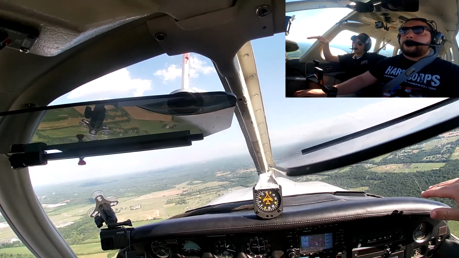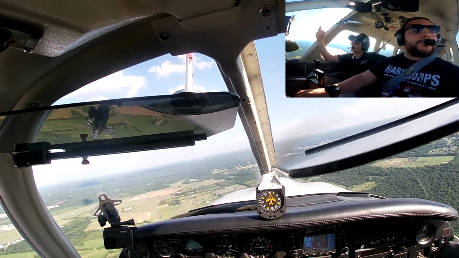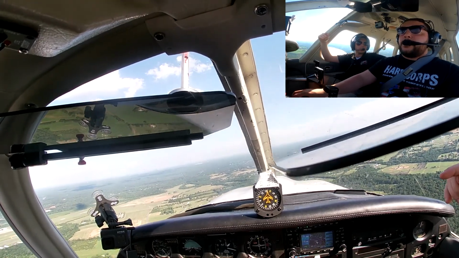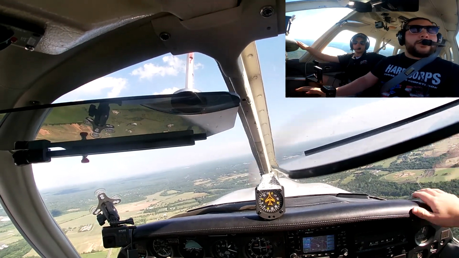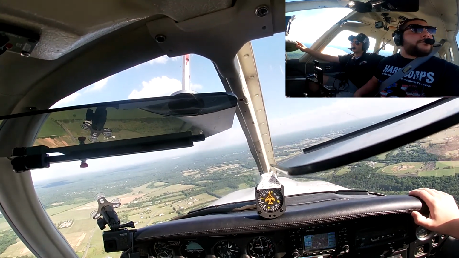Again, you're starting to level off at 1200. If you start to level off at 1200, you are too late. Yeah, it's lining up right with the turn, and it's a lot. It is a lot.